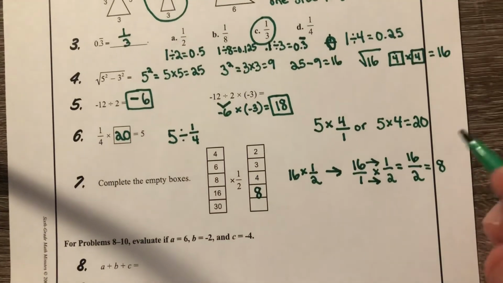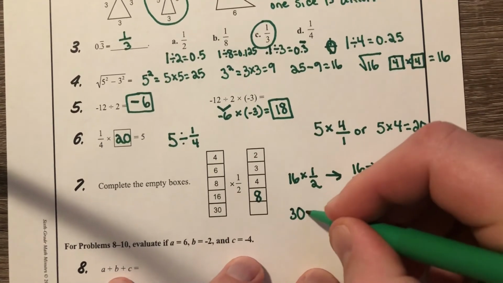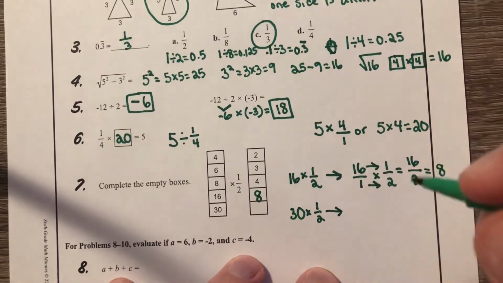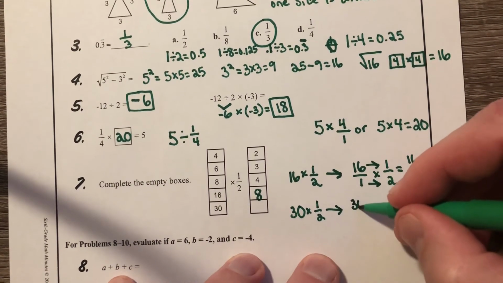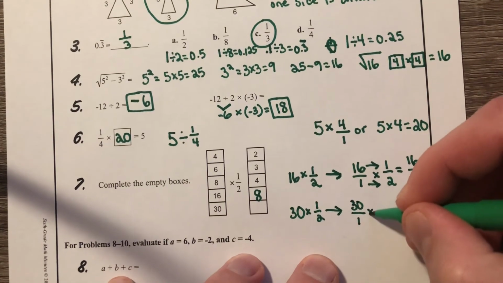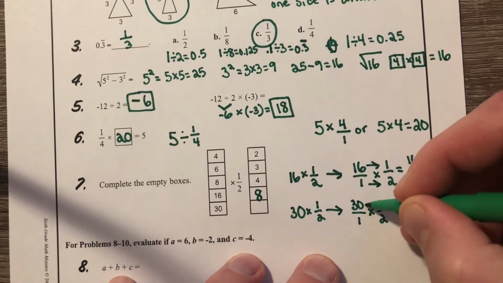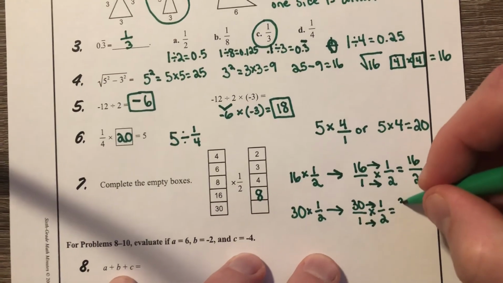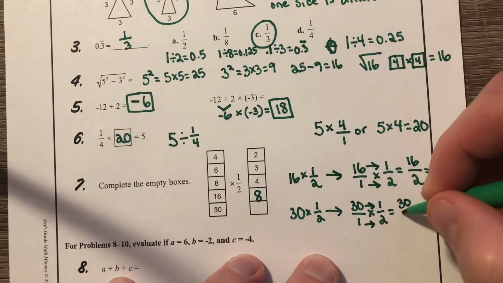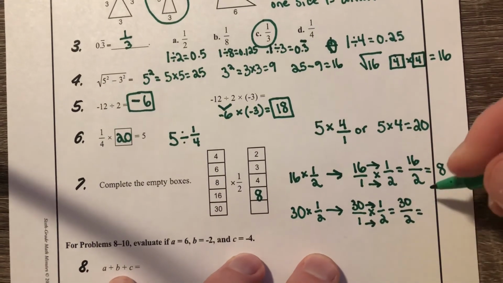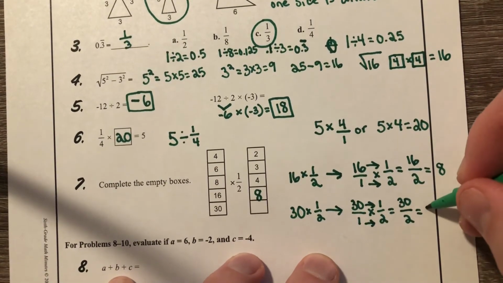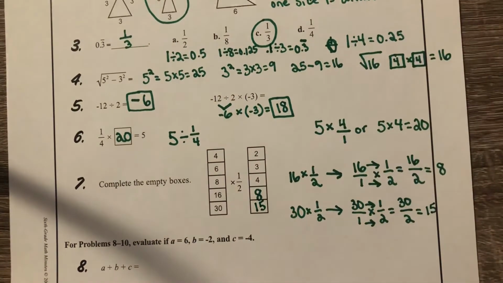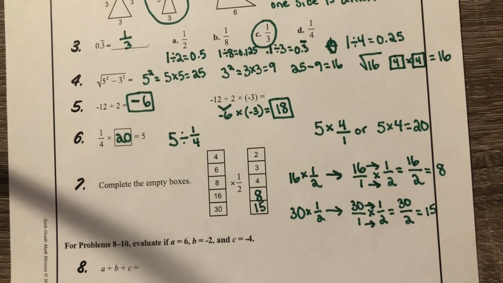And then for the next one, I'm going to do the same thing. I'm going to do 30 times 1/2. And as a fraction, I can write 30 as 30 over 1 times 1/2. And I just go straight across. 30 times 1 is 30. 1 times 2 is 2. Then I just divide that. 30 divided by 2 is 15. So that's going to go in that box there.